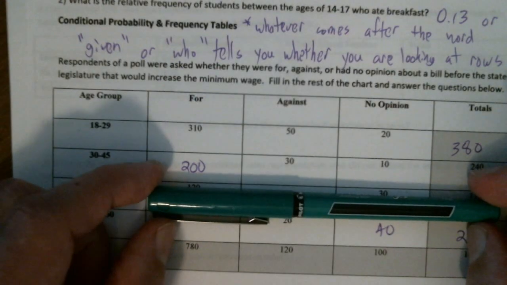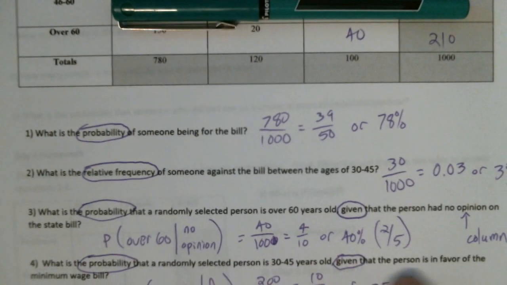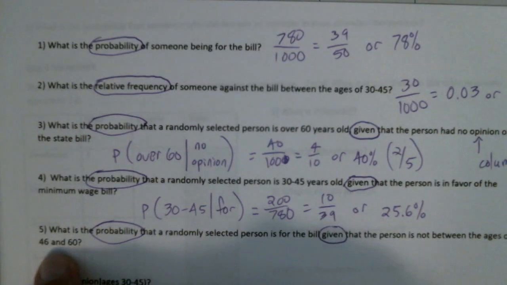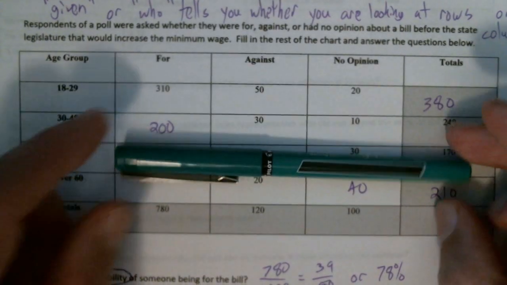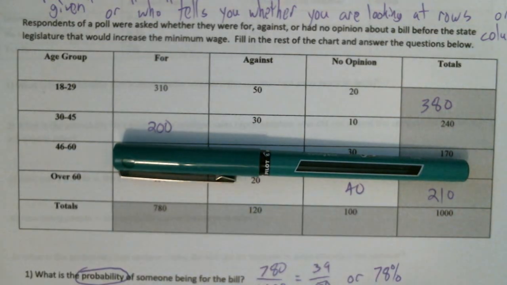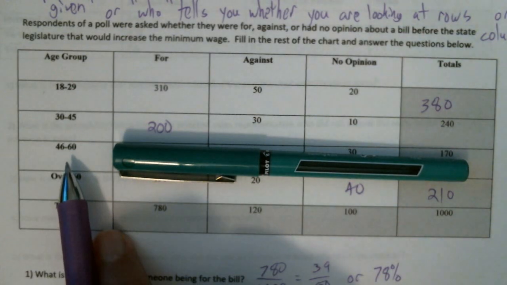Now I don't care about the 46 to 60 people because it says given that the person is not in that age bracket. Okay, so I'm going to cover up all these. So now what I care about is everybody in these rows except for those people. Okay, now here's where it gets tricky. What is the total of the people that are not 46 to 60?